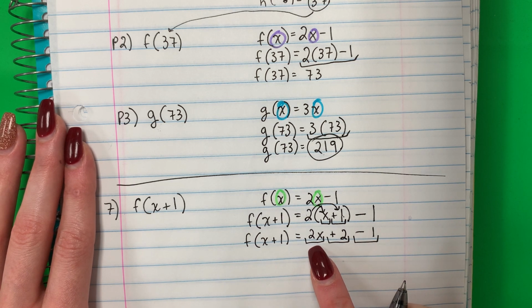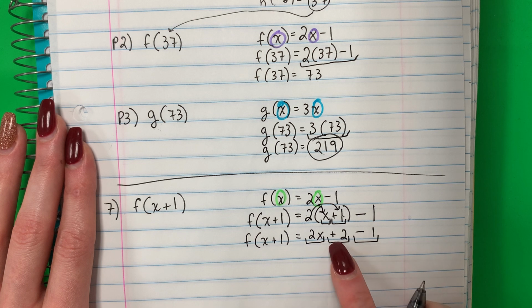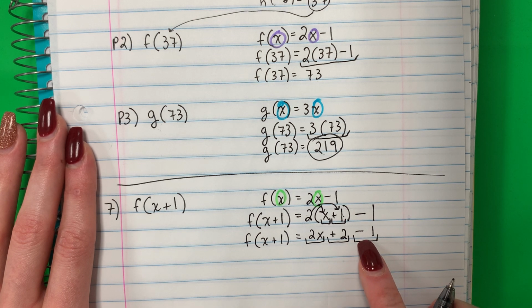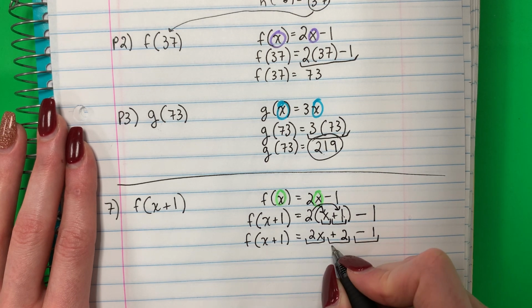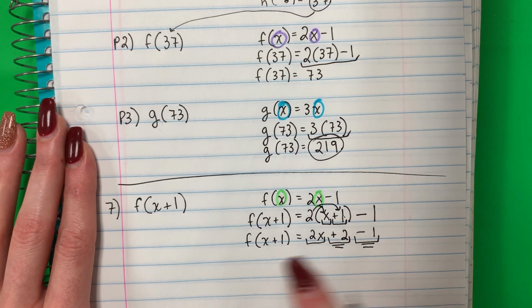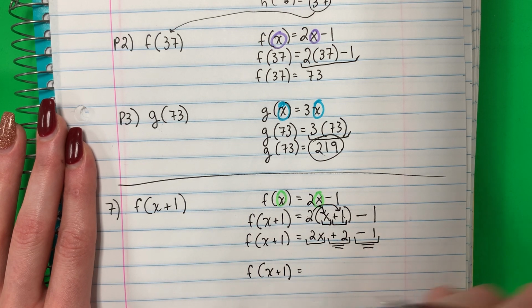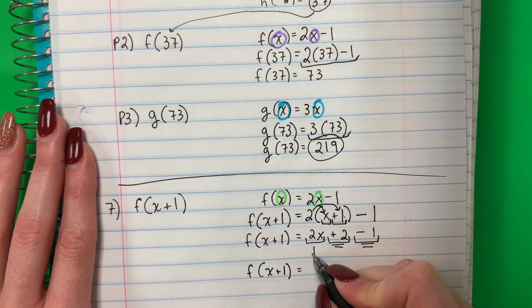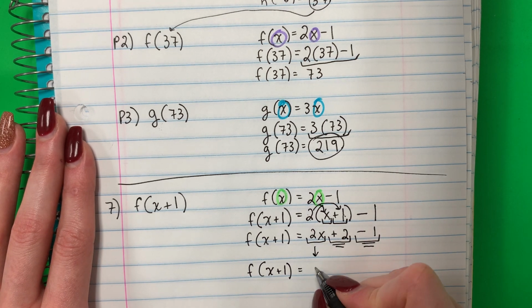So here, x, no x, no x. Aquí hay x, aquí no hay x, y aquí no hay x. ¿Cuáles son similares? Which ones are similar? No x and no x are similar. So what I'm going to do is copy f of x plus 1 equals. This one is the only one with the x. Esta es la única con la x. So copy.